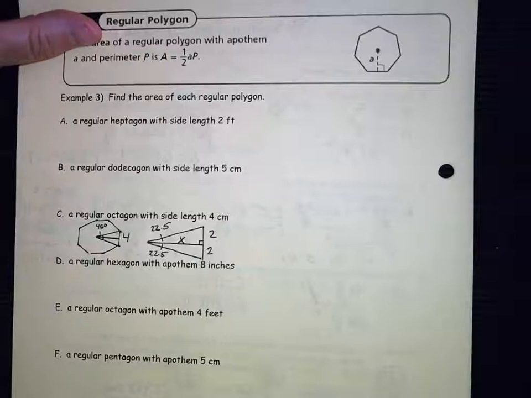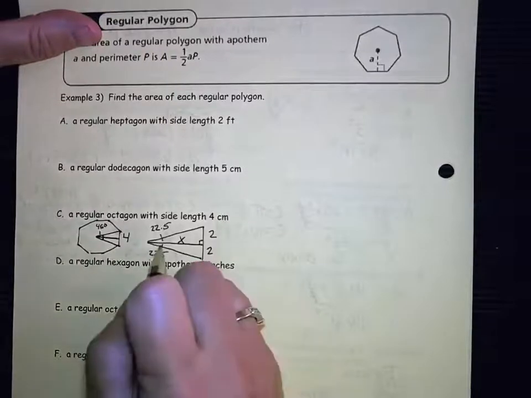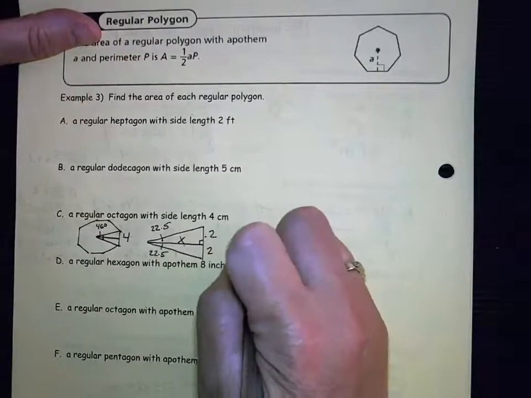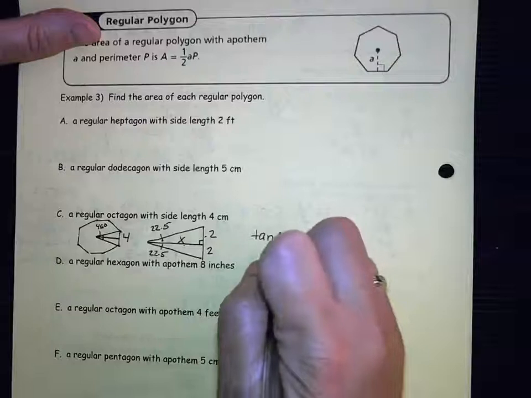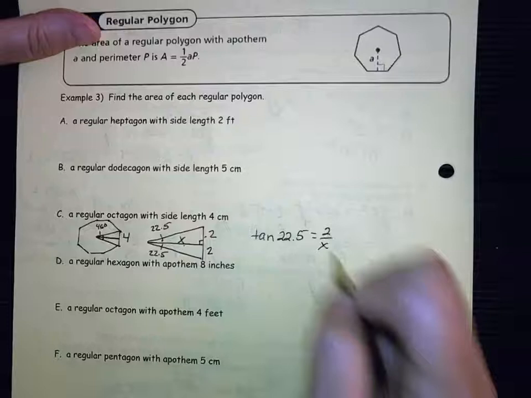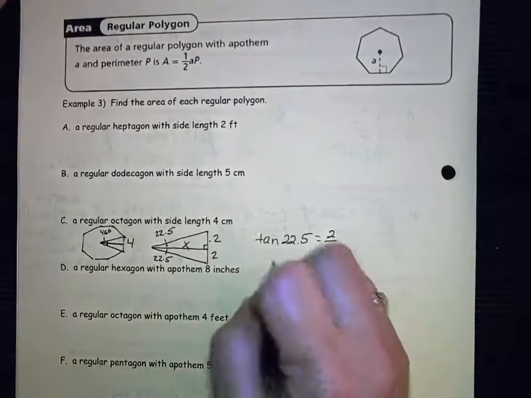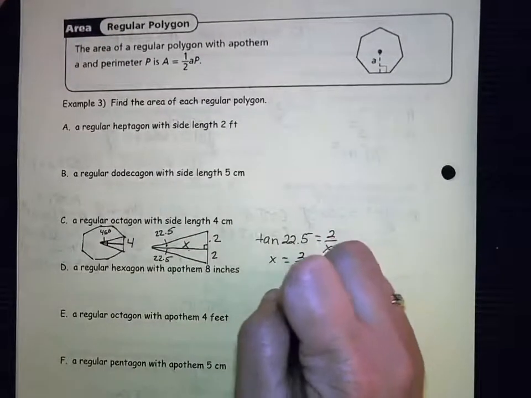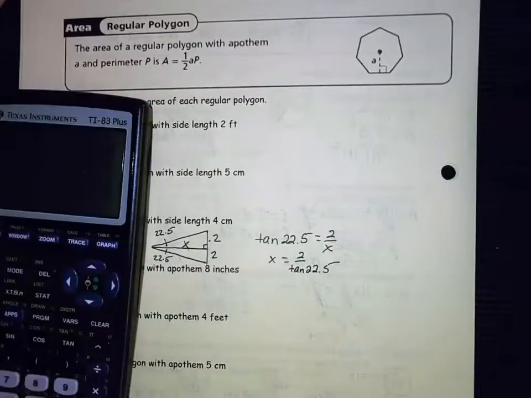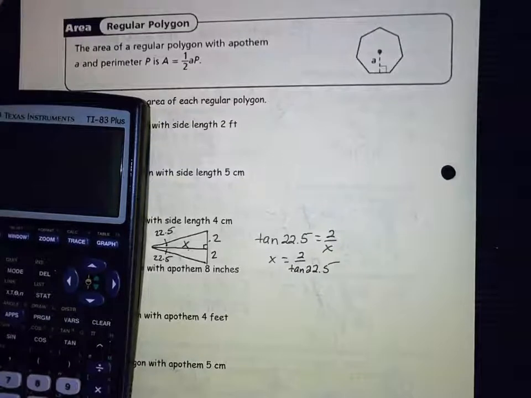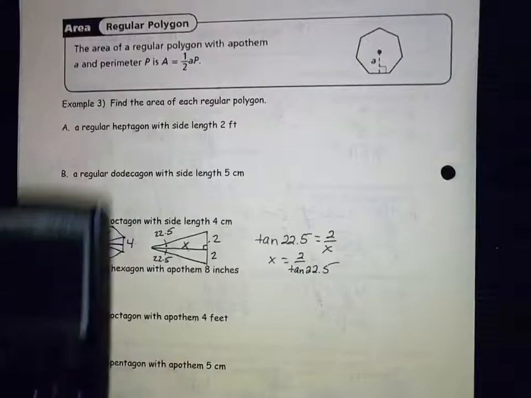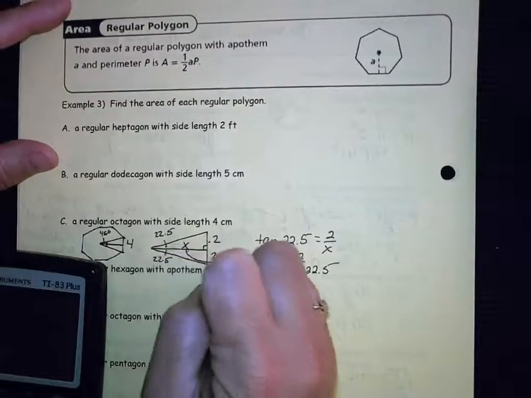Well, we have to use some of our trig from chapter 8. And if we know this angle, this is the opposite side and the adjacent side. So we will say the tangent of 22.5 equals 2 over x. We can switch that around and you can have 2 over the tangent of 22.5. And when you do that, you get 4.8. So our apothem right here is 4.8.